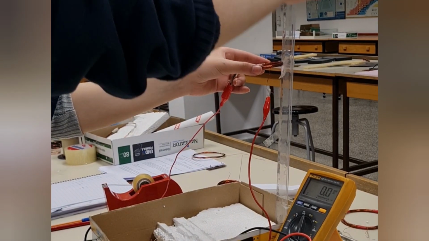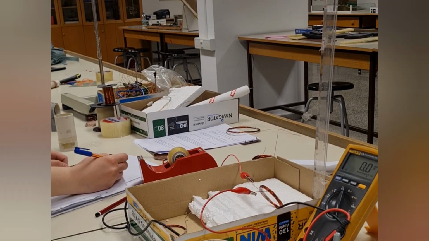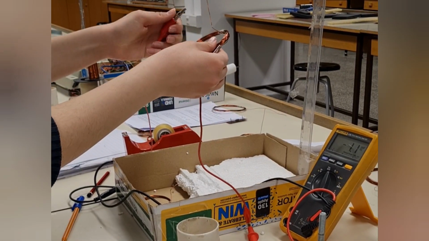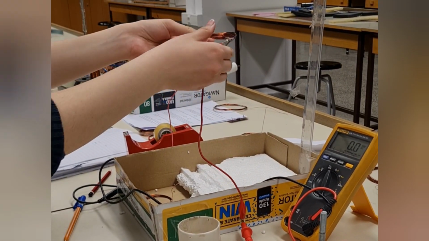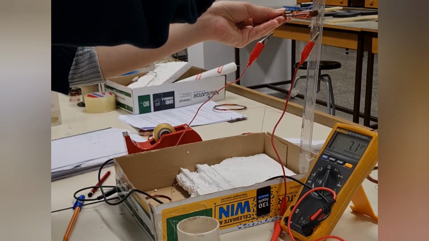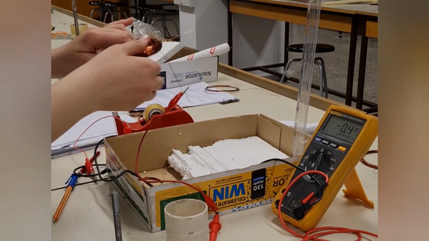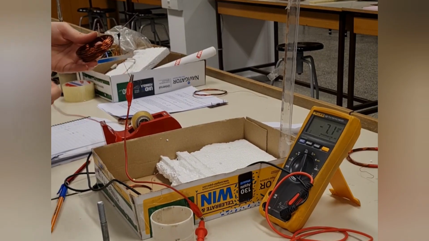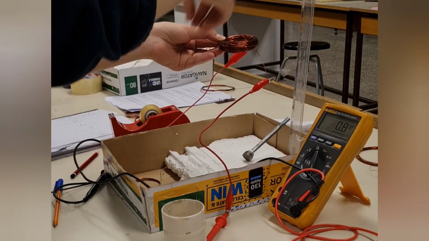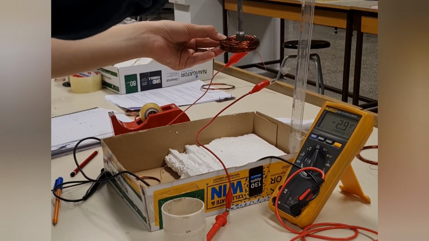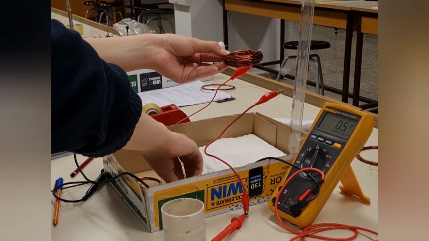In the second part of the experiment, the relationship between the number of turns and induced EMF is observed. To investigate the relationship, coils with different numbers of turns are used: 10, 20, 30 and 100, and the radius of the coils remains the same at 2.5 cm for each trial. By following the same procedure as the first part of the experiment, data are obtained as follows.